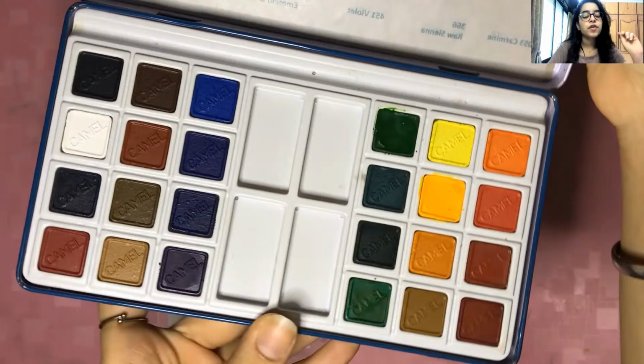So it's fine for the first time if you just use any other color. You can even use blue, which may look a little closer to a violet shade or purple shade. So those are the basic substitutes that I could give for the shades of watercolors. You can either use blue, crimson, red, or pink.